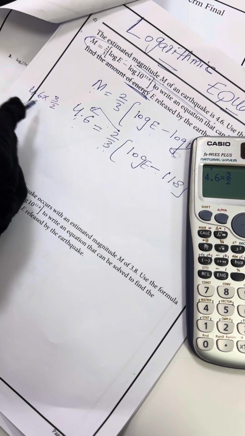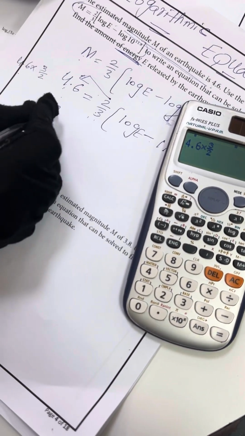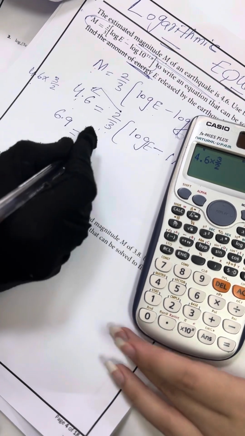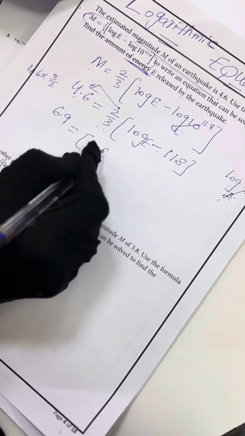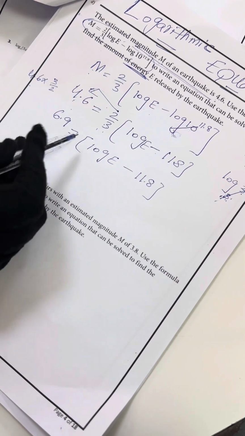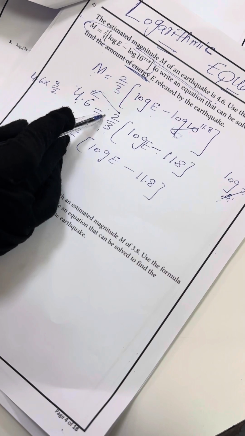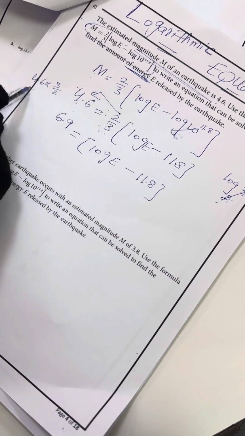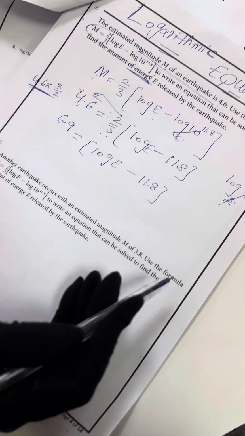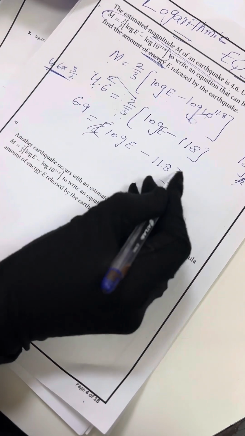You multiply like this on the calculator, and the answer is 6.9. Now what is left here: log E minus 11.8. Again I shift 2/3 there, so it becomes 3/2, and you multiply by 4.6.